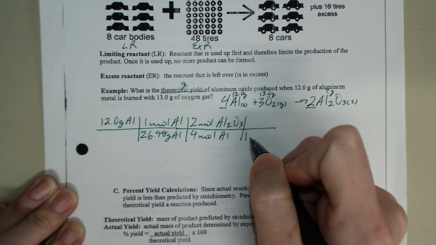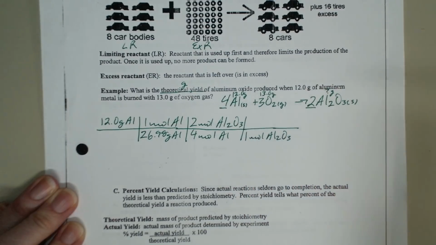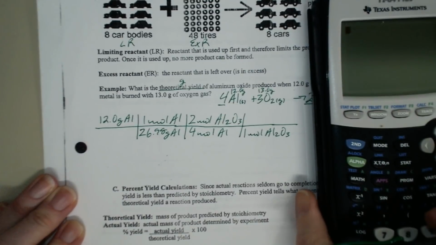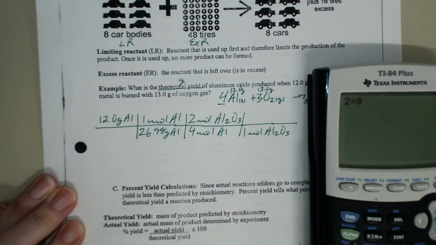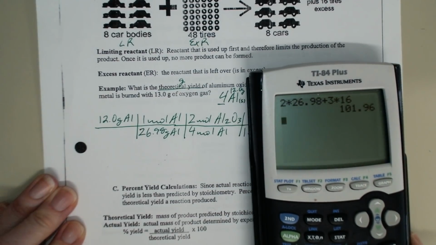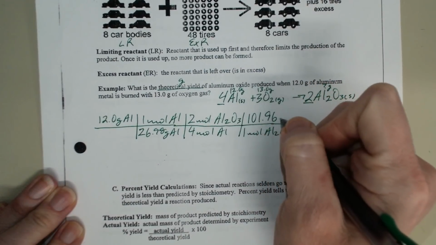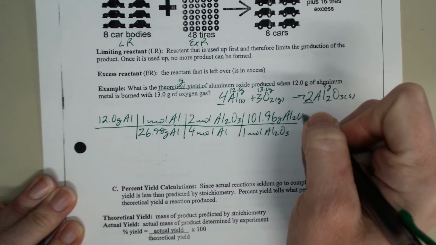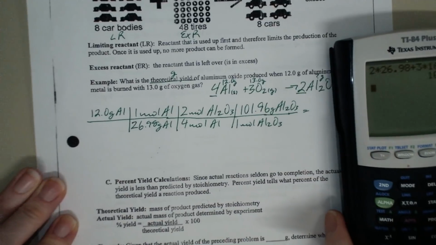And then for every 1 mole of aluminum oxide, I need to find the molar mass, so I can stop for a second and do that. So 2 times 26.98 plus 3 times 16, that's 101.96 grams of aluminum oxide. Okay, so we have to put that in the calculator.